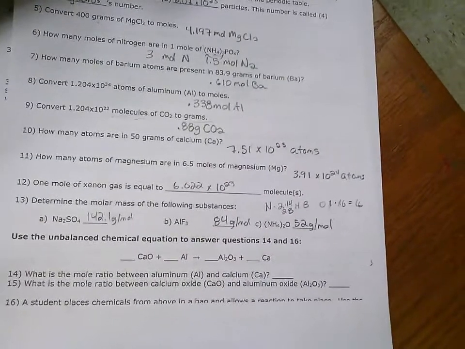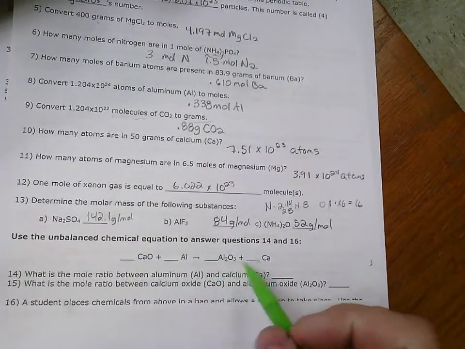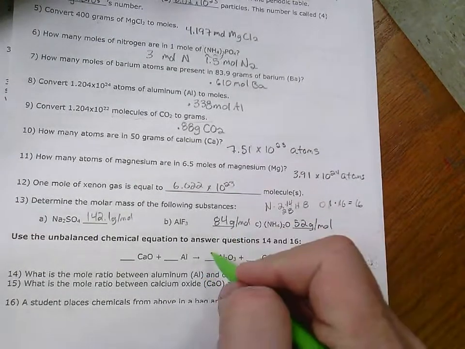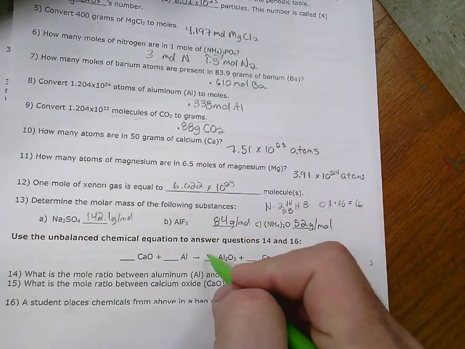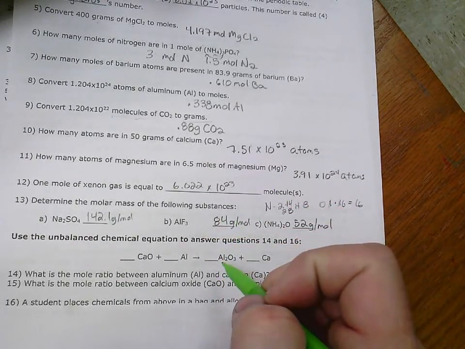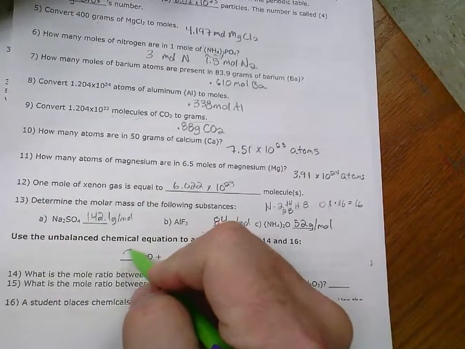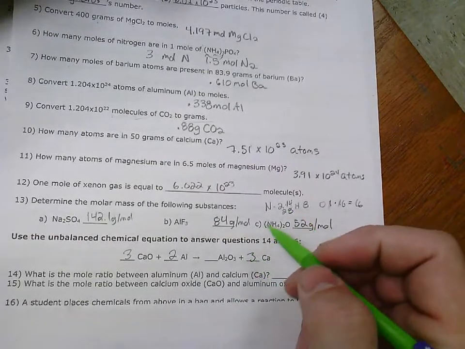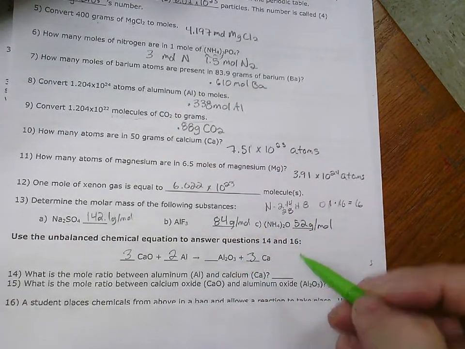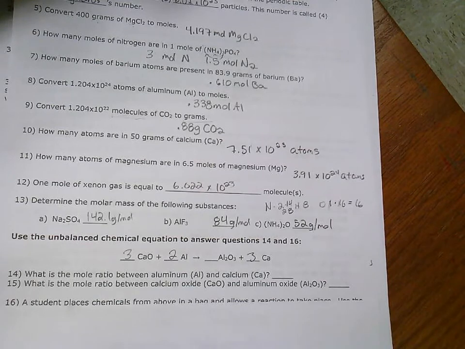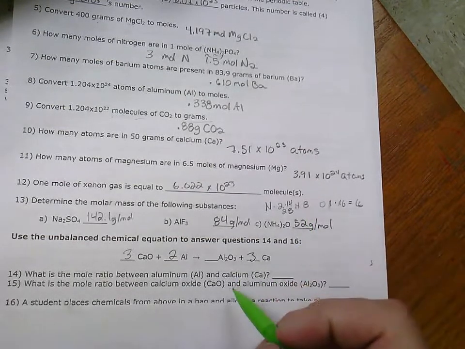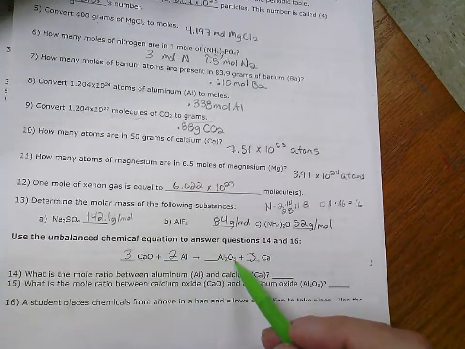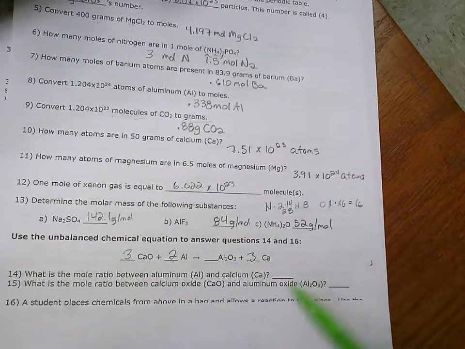Use the unbalanced chemical equation to answer questions 14 through 16. Okay, so first we're going to balance this thing up. I'm going to do, well, let's see. Yeah, we can do that. 3, 2, 3. Okay, seems like we're balanced. I'm not going to do any atom counts. I'm just going to look and see that 3 calciums, 3 oxygens, 2 aluminums, and we're good.